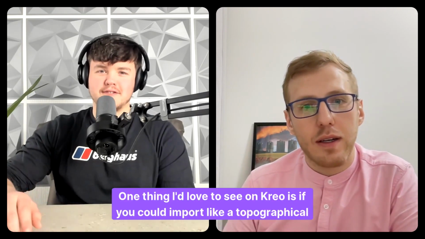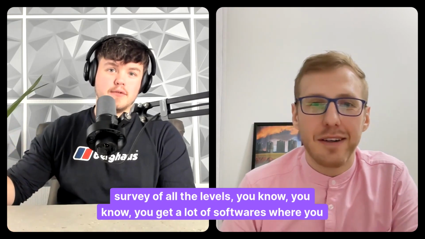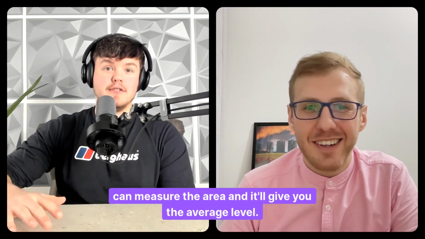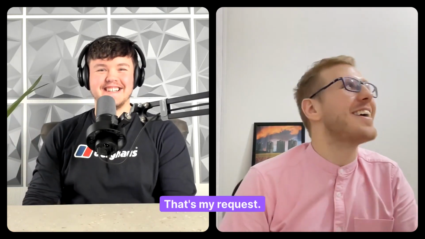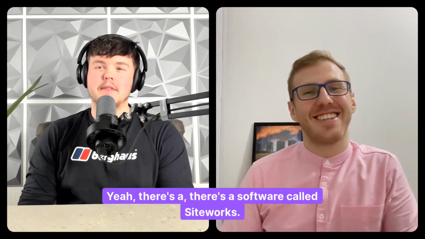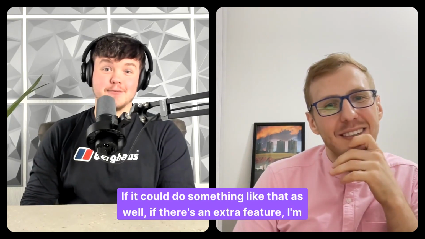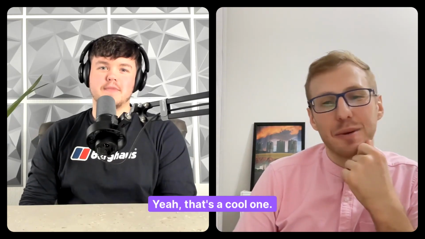Yeah. One thing I'd love to see on Kreo is if you could import a topographical survey of all the levels. You know they get a lot of softwares where you can measure the area and it'll give you the average level. I'd love to see that in Kreo. That's my request. Okay, that's interesting. There's a software called SiteWorks. SITEWORX. Yeah, that's the one I'm thinking of. If it could do something like that as well, if there's an extra feature, I'm sure that'd go off. To be fair. Yeah, that's a cool one. I like it.